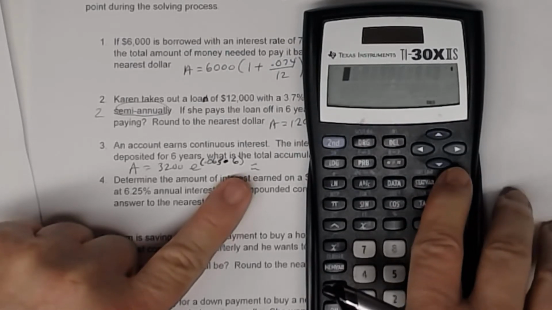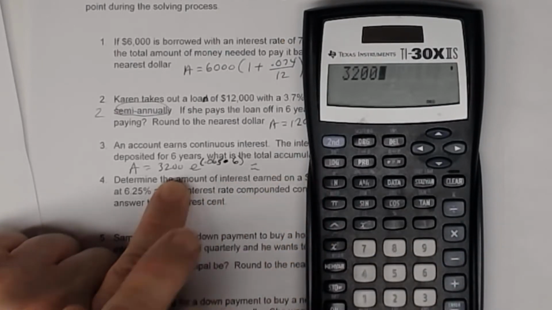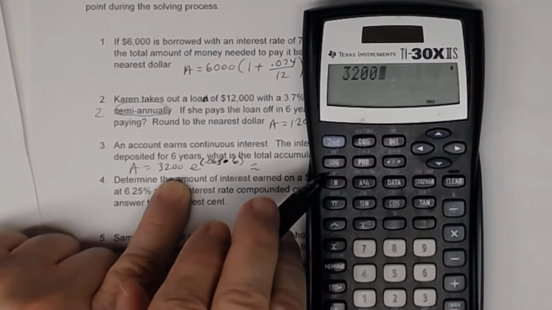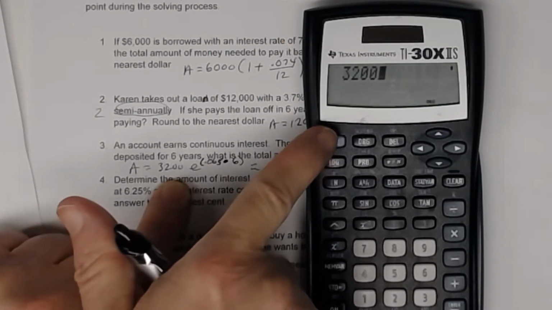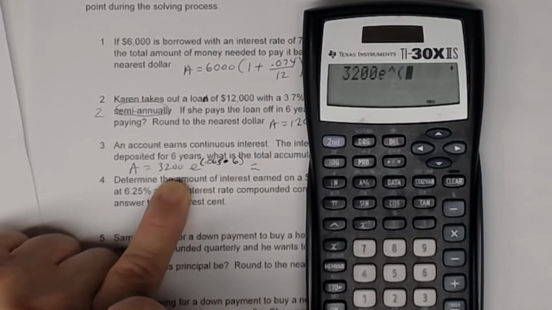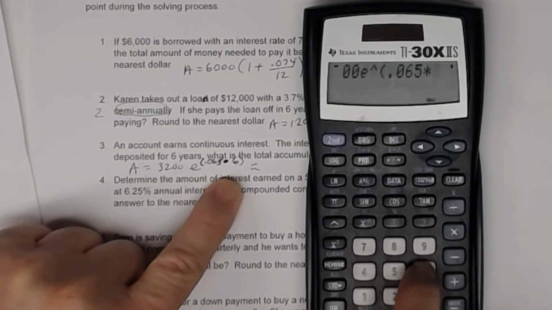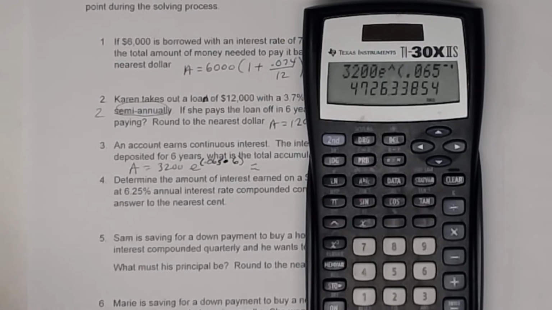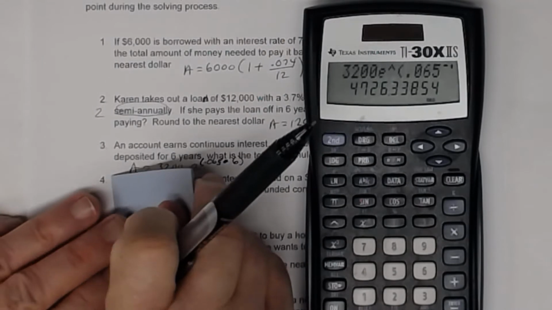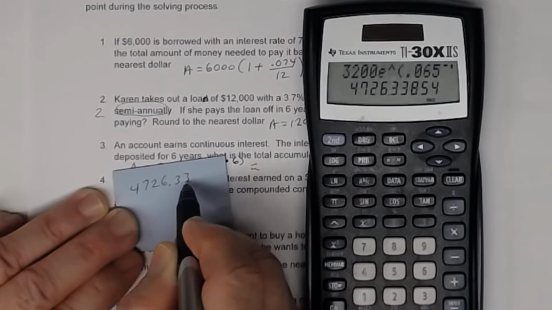Okay, so let's do that again. You're going to say 3,200. Now to get to my e button, that's the blue part right above LN, so I have to use my second function. I'm going to press second and then LN. And then my exponent is going to be 0.065 times 6, close the parentheses, and then press equal. All right, so now we have this. You want to round off, in this case, to the nearest cent. So let me write this out: 4726.33854.